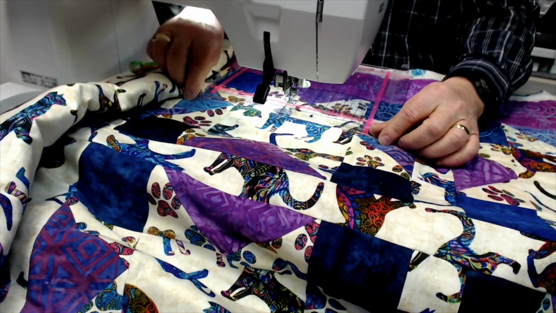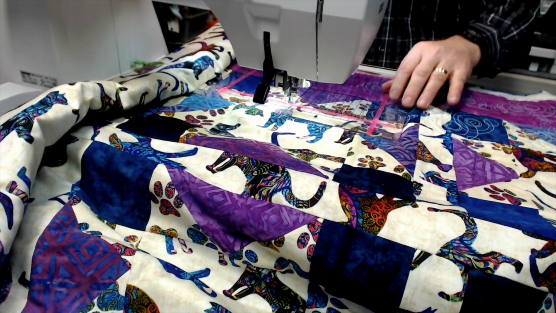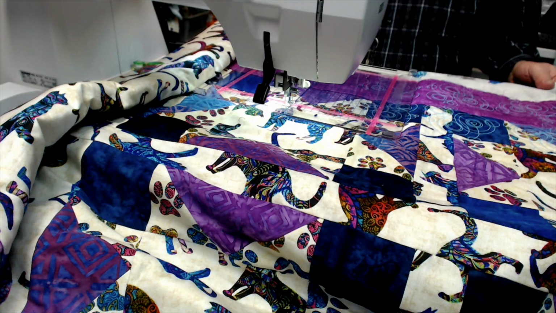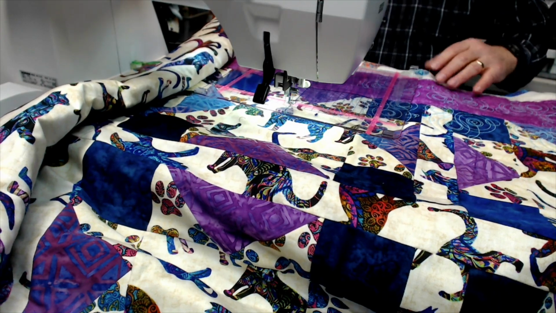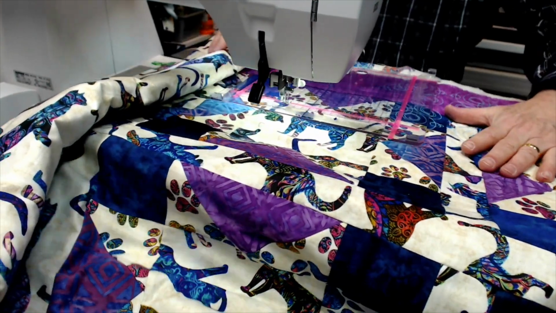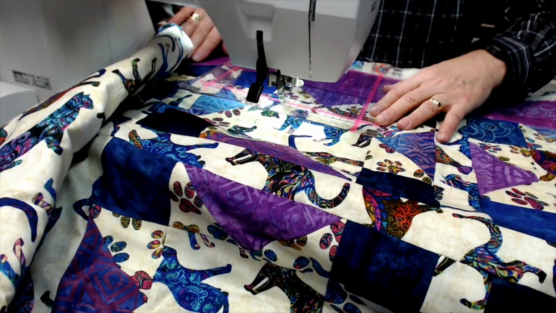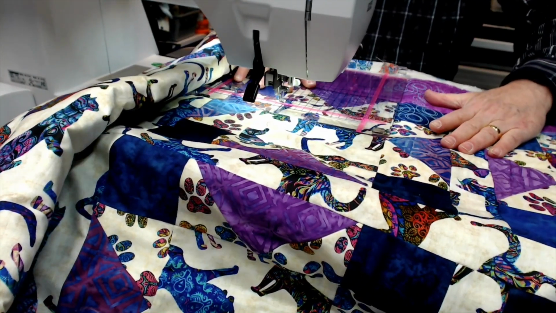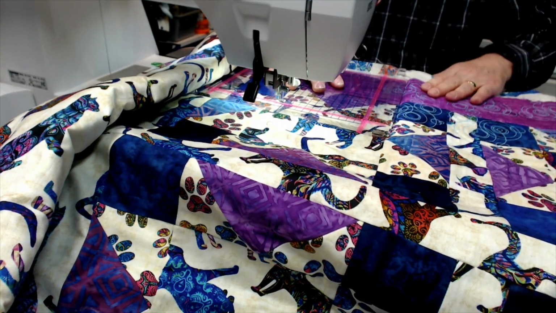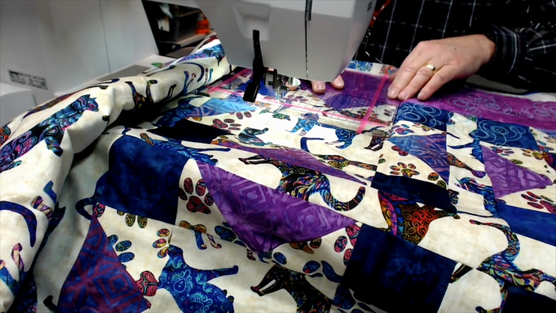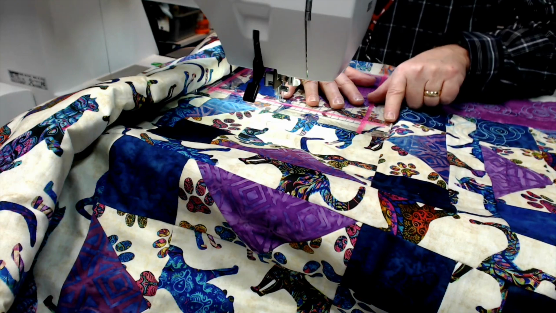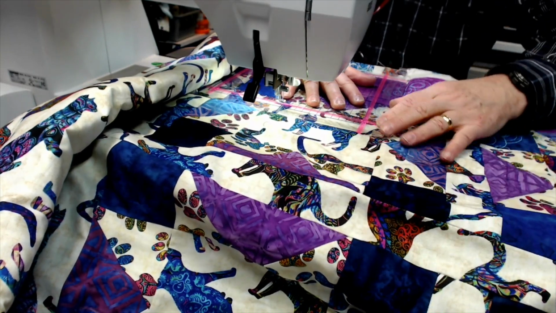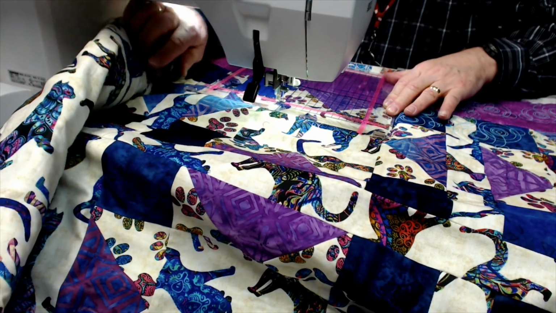So I'm going to put in my grid, but this time what was at the top is now at the bottom, and that's where I'm going to start lining up according to the tape marks on my grid. Basically it's essentially the same thing. I'm just lining them up with that, but I am paying attention to where this line is coming along here because I want to keep it fairly even.